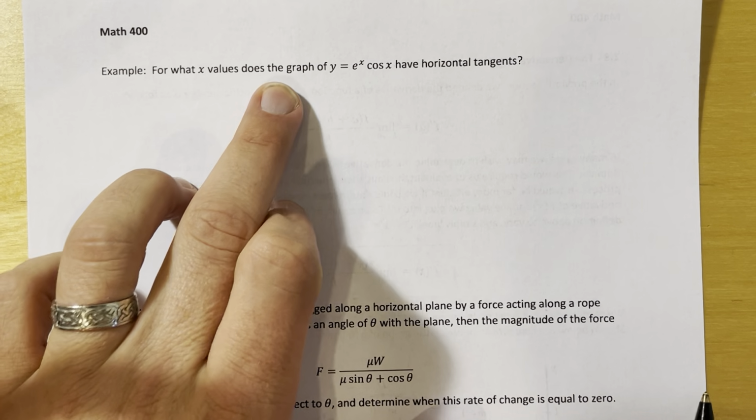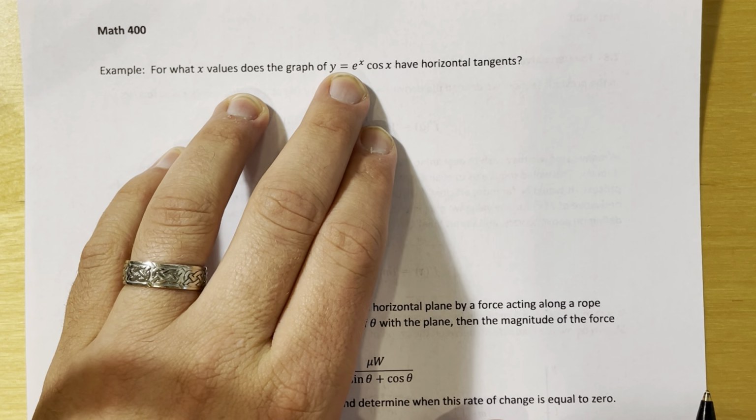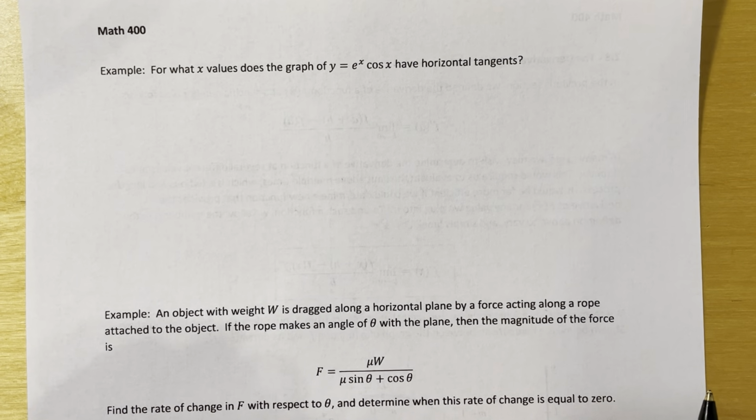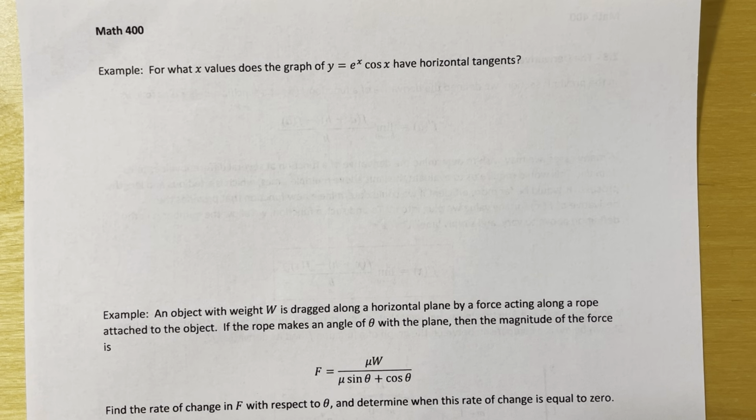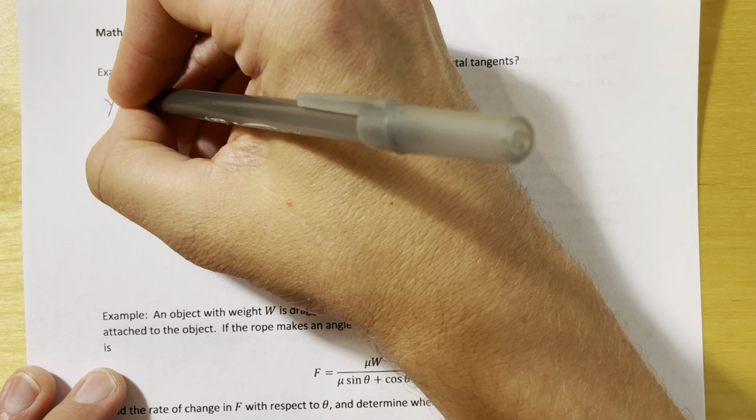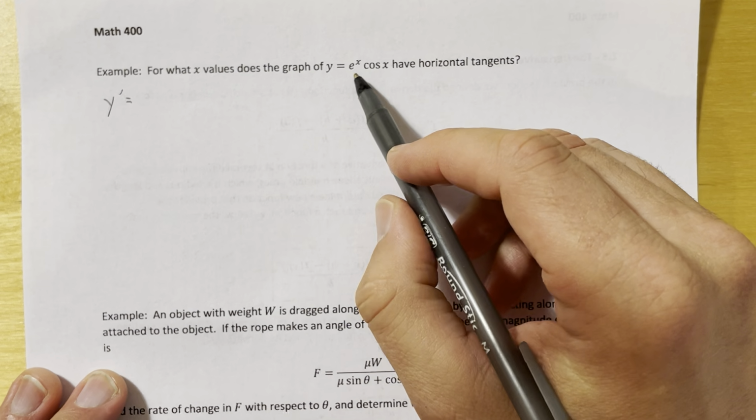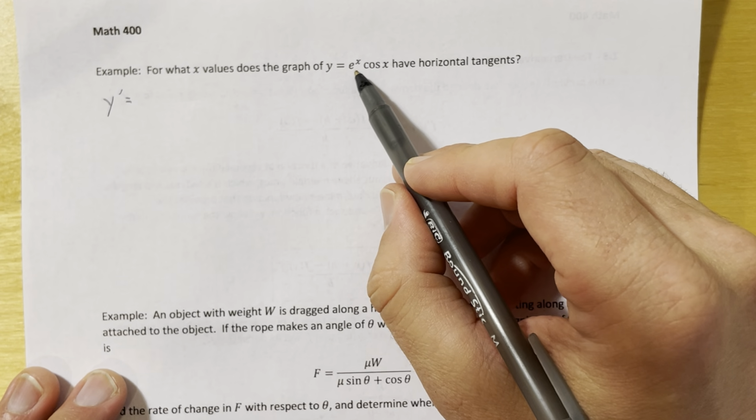For what x values does the graph of y equals e to the x cosine of x have horizontal tangents? Remember, this is the same thing as asking for which x values is the derivative equal to 0. So we need to start by finding a derivative. y prime is equal to what? I can see that I would need my product rule here.